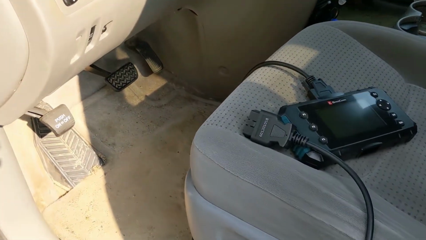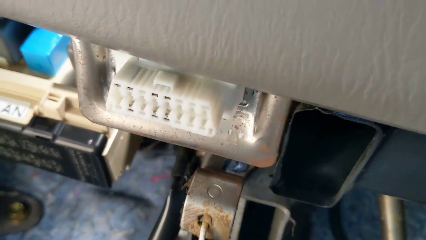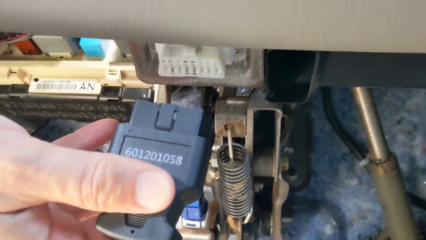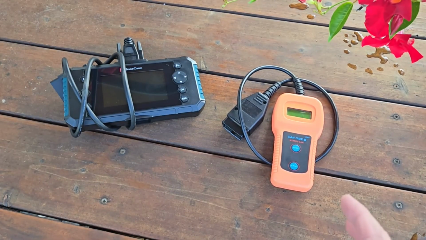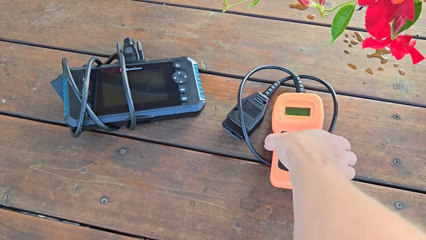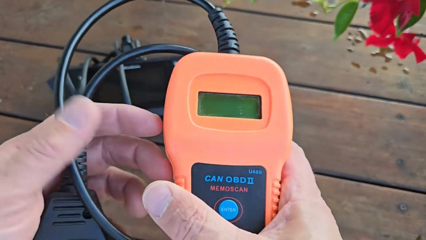In this video I'm going to show you how to reset your check engine light and read the error codes that are causing it, so you can hopefully diagnose what's wrong with your car. Okay, let's get started. First of all, there are a variety of different OBD2 scanners out there. I'm going to show you the two that I have.